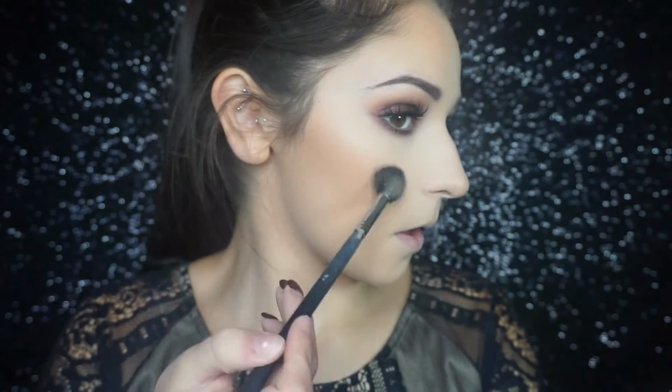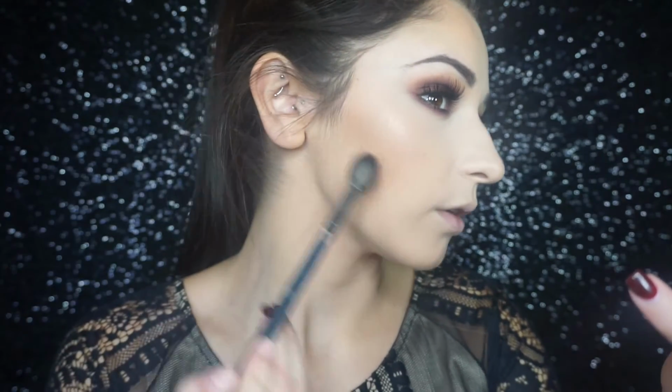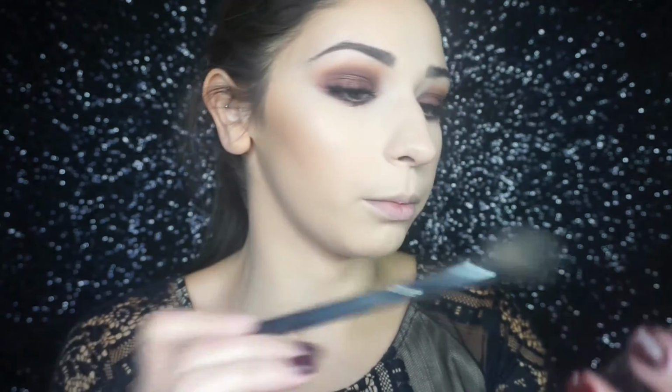She's not contoured, but she does have a highlight. So I'm going to grab a little bit of the Anastasia Illuminator. This is in the shade Starlight. And I'm taking a little bit of this and just sweeping it on my cheeks. Blending it down into the blush. I just feel like it's more of a white gold highlight.